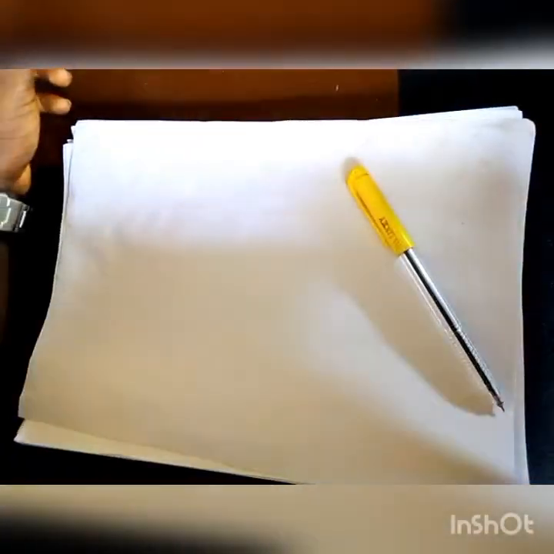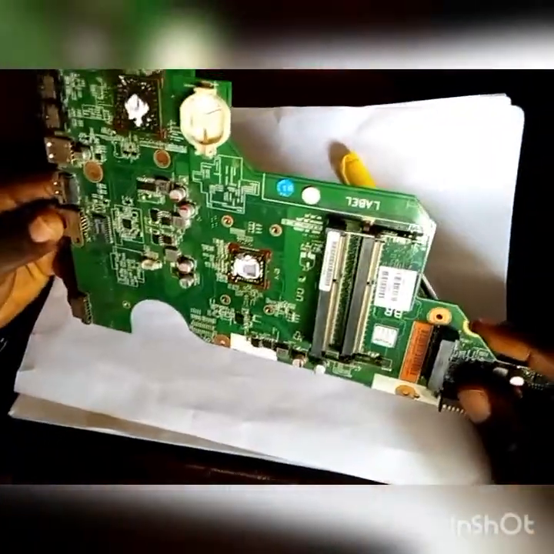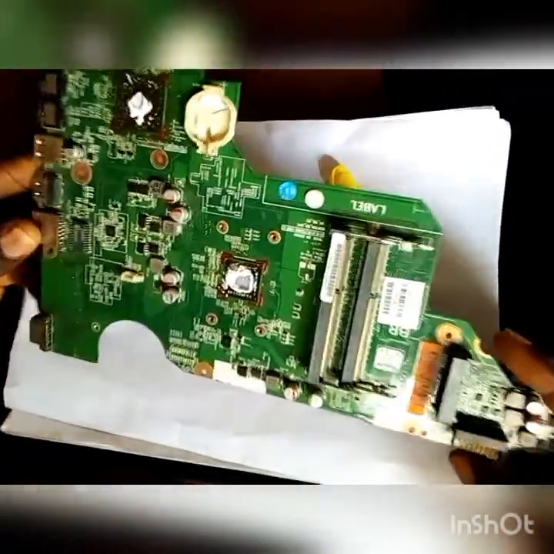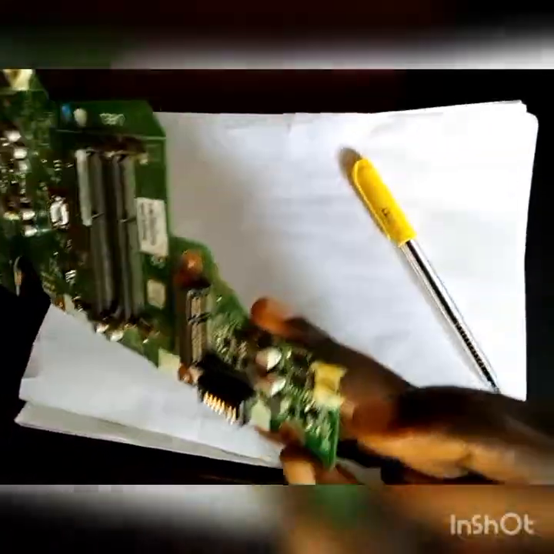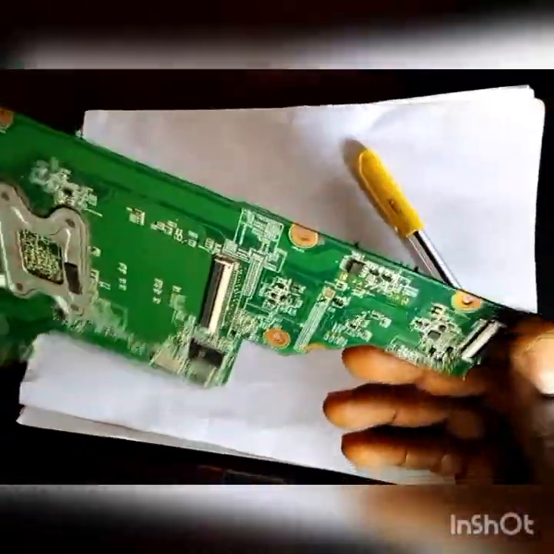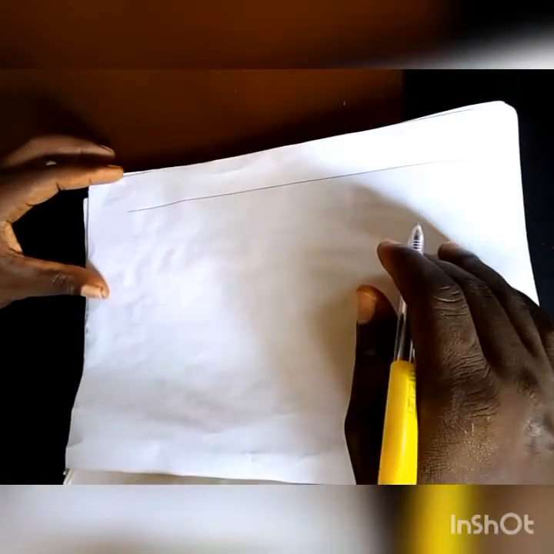Today is Saturday, so let's talk about schematic diagram. Without schematic diagram, it's very hard to work on the motherboard. Schematic diagram tells us how the motherboard works. You understand? It gives us the knowledge to understand how things may work. So let's talk about schematic today.